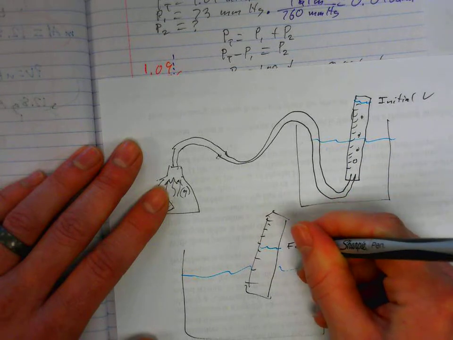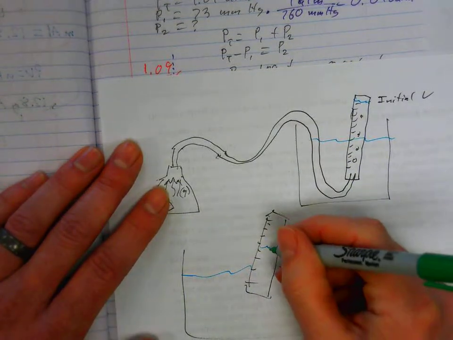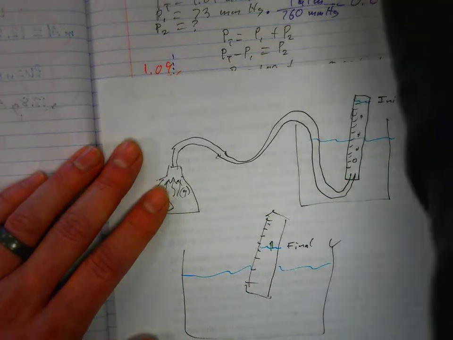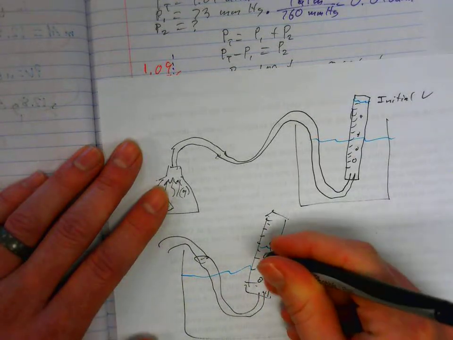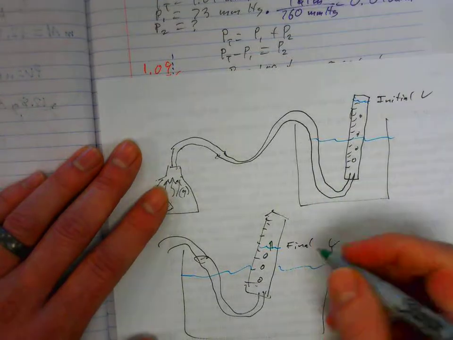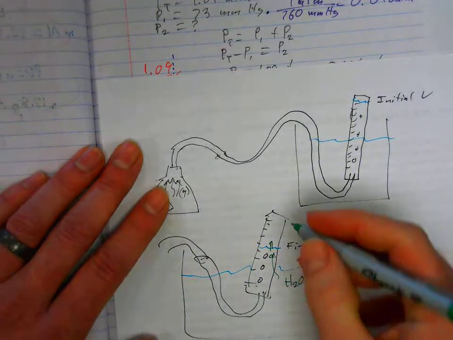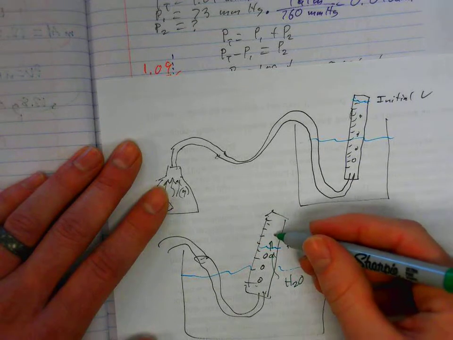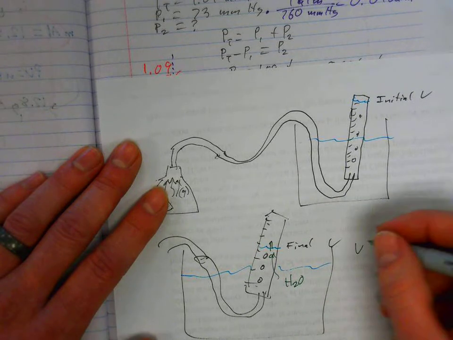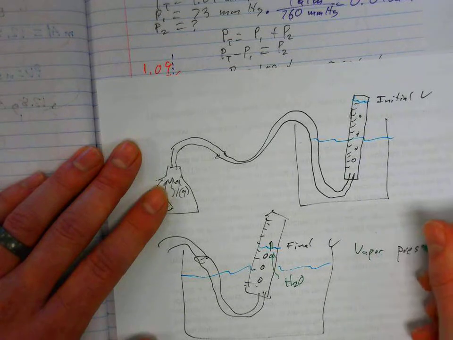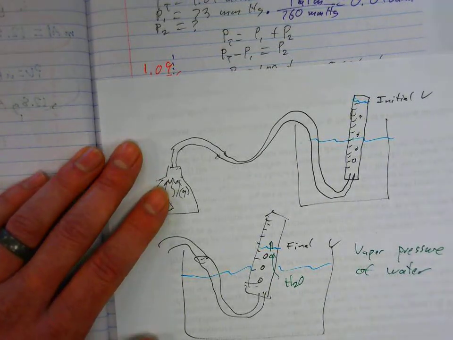Now keep in mind, however, that water evaporates as well as the gas that's being produced is going to contribute. So we're going to have gas coming from the reaction, but also there's a small amount of water vapor that's going to be evaporating as well. The vapor of water that exists above the water container exerts pressure, which is called the vapor pressure of water. And that combines with the pressure of the gas that's produced to equalize the pressure with atmospheric pressure.